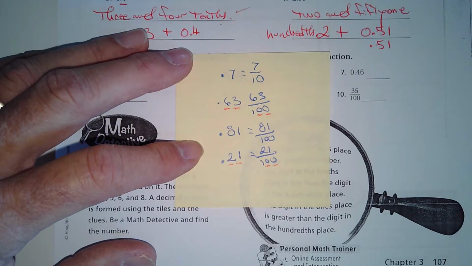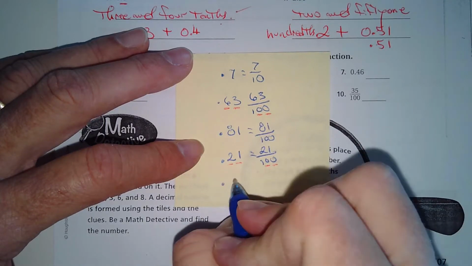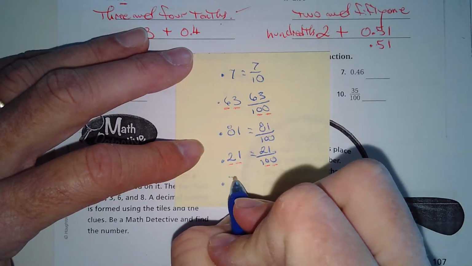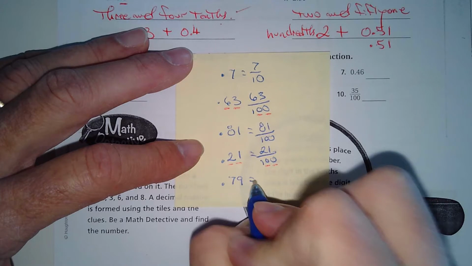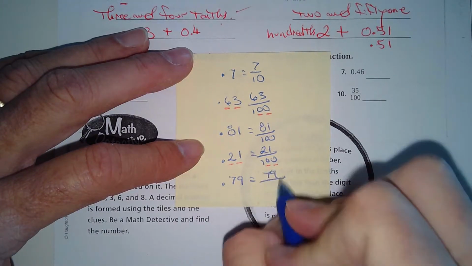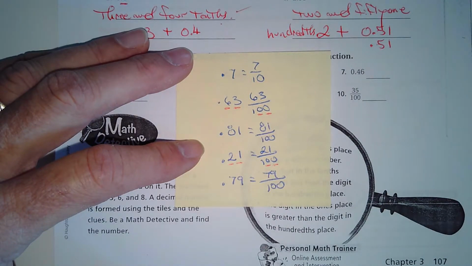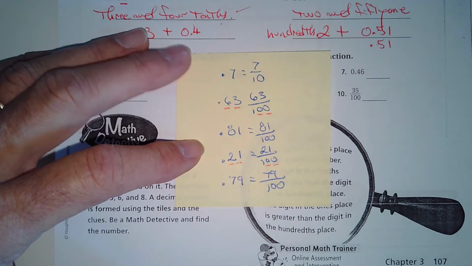Okay. Let's do another one. Put up 10 points. CM. What if I had 0.79? What would that be in a fraction? 79 over 100. Okay, put up 2 tens, that's correct.